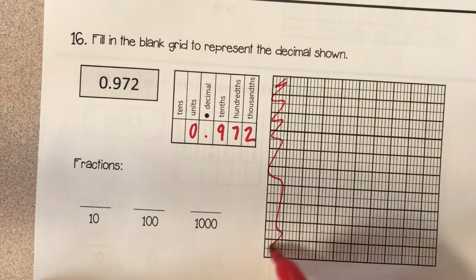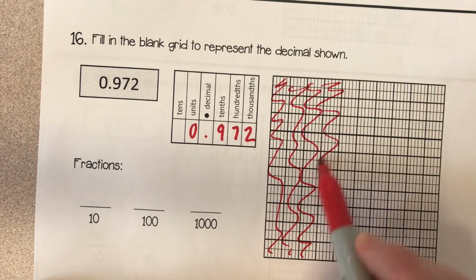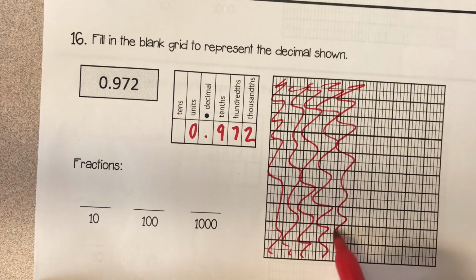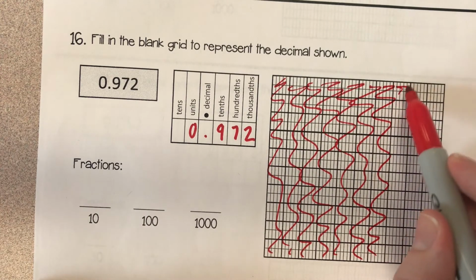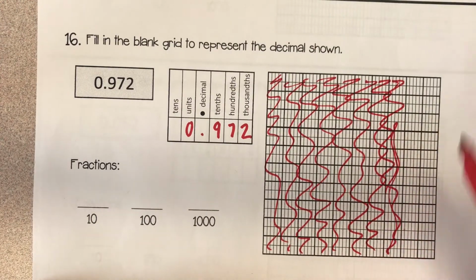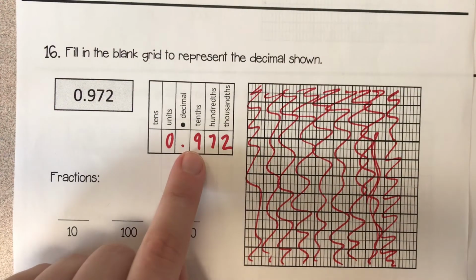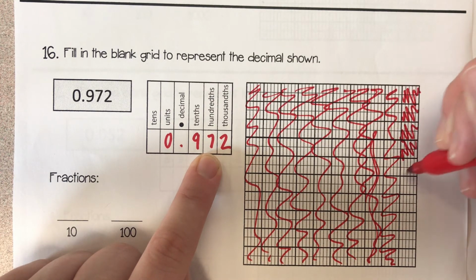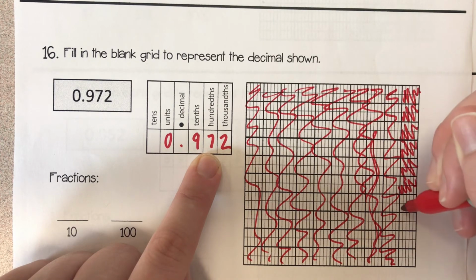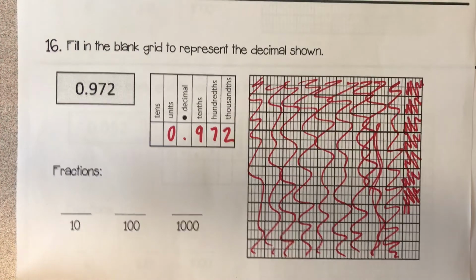So 9 of these tenths. 2, 3, 4, 5, 6, 7, 8, 9. Okay. So we have 9 tenths, now 7 hundredths. 1, 2, 3, 4, 5, 6, 7, and 2 thousandths. So 2 of these little bars.